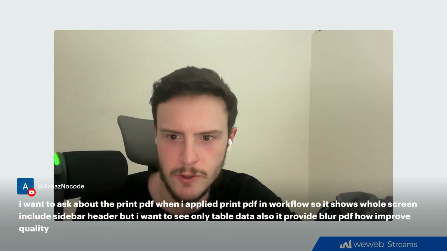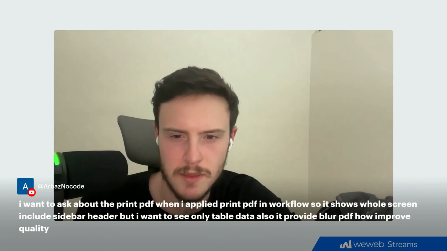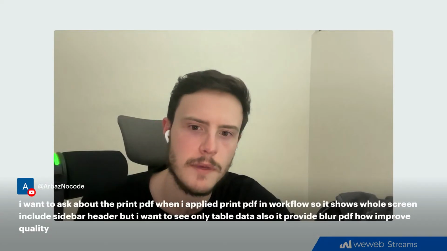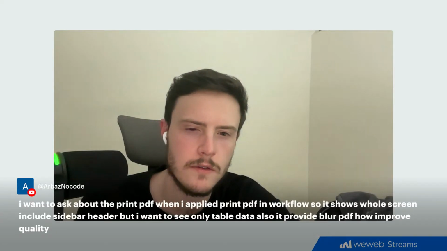And then lastly, your question, I'll pass. I want to ask about the print PDF. When I applied print PDF in a workflow, it shows the whole screen. Blur PDF, how to improve quality?